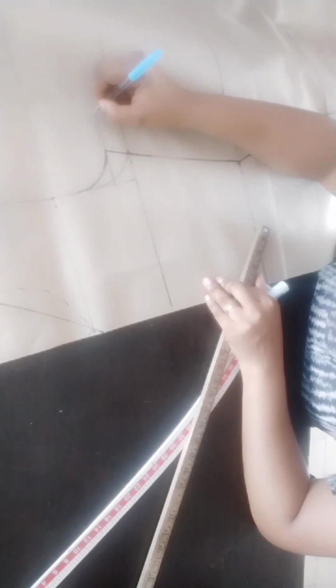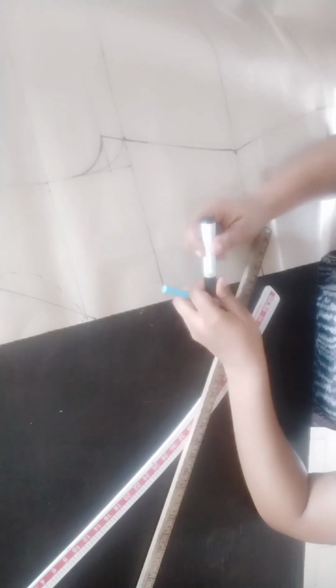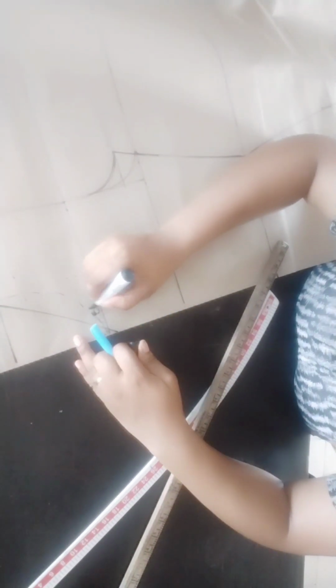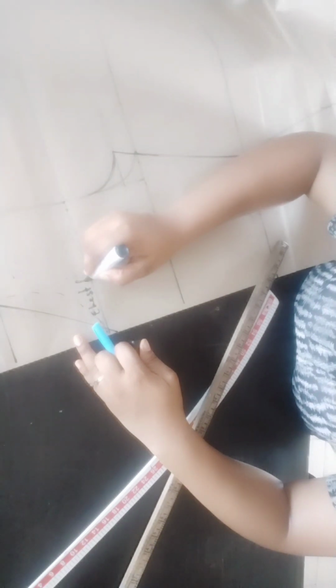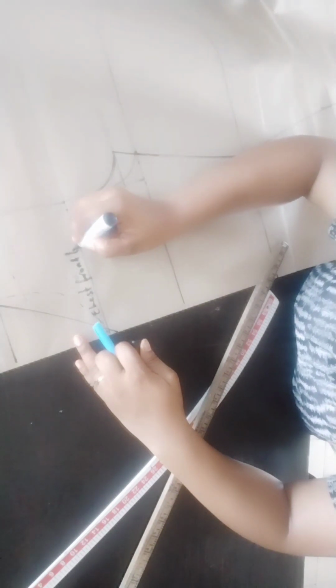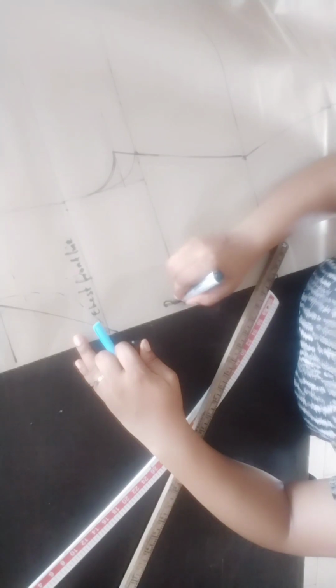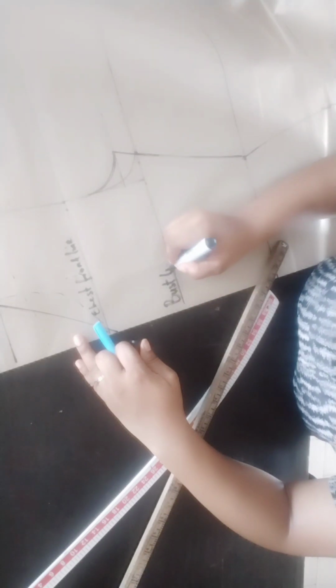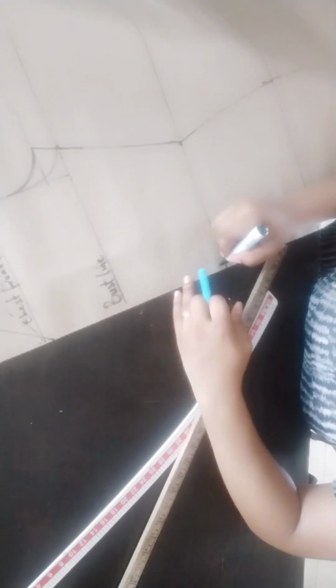Armhole line, okay? Let me write it so that you can see it clearly when you view it from there. Chest line. Bust line.